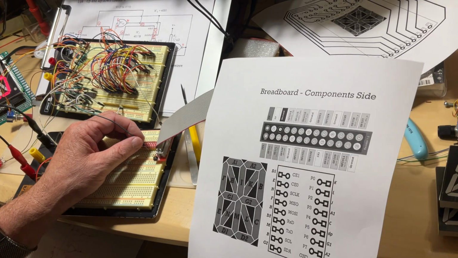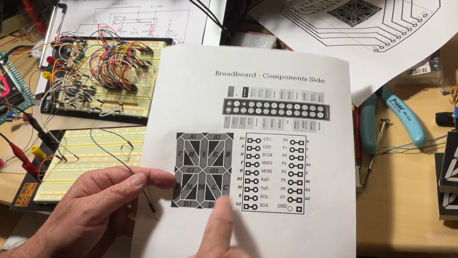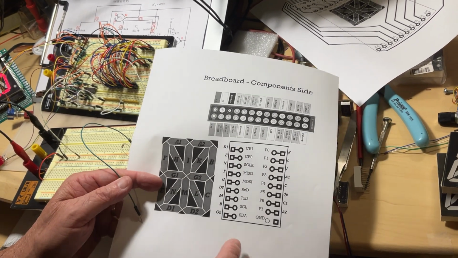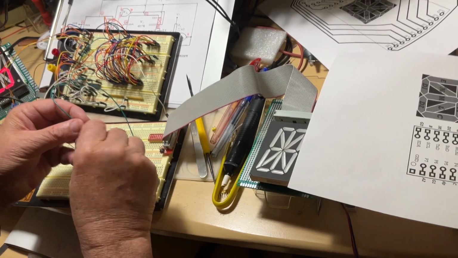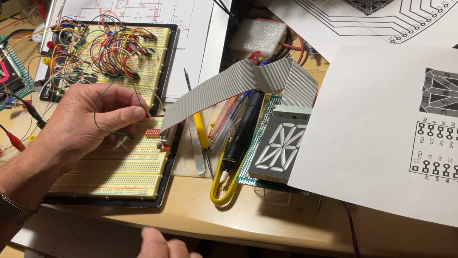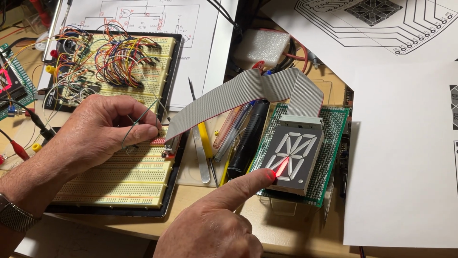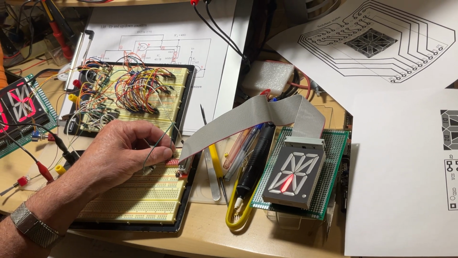Just one more example. If I want to find the segment M, the straight line at the bottom, it's going to be the third one from the bottom, right here. This is going to be the segment M. And that's how we find it manually, okay?